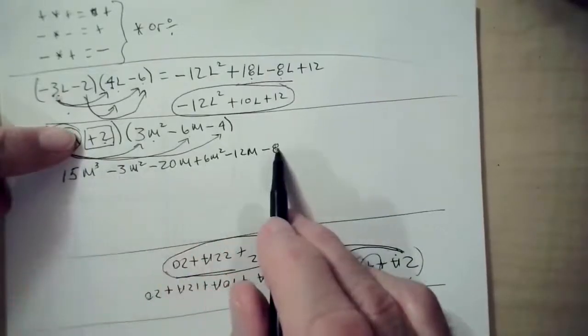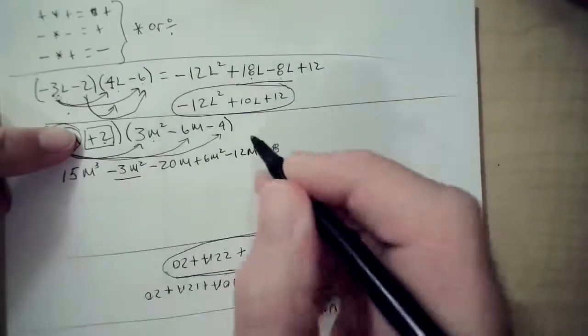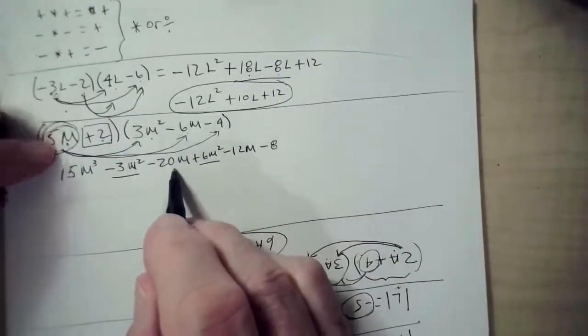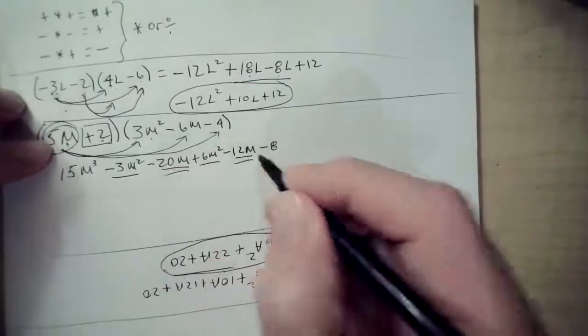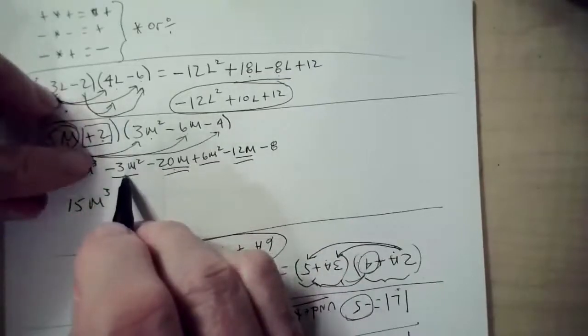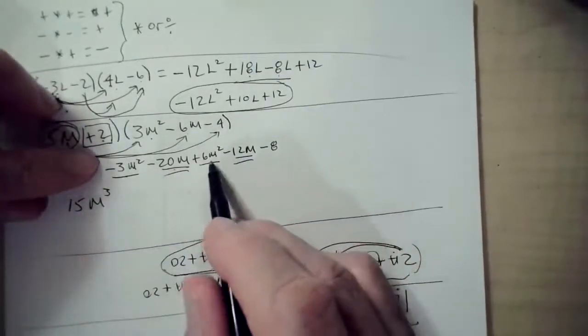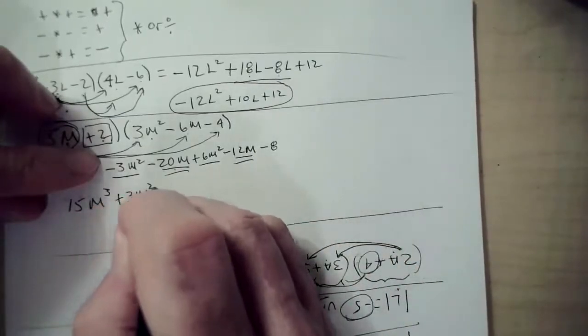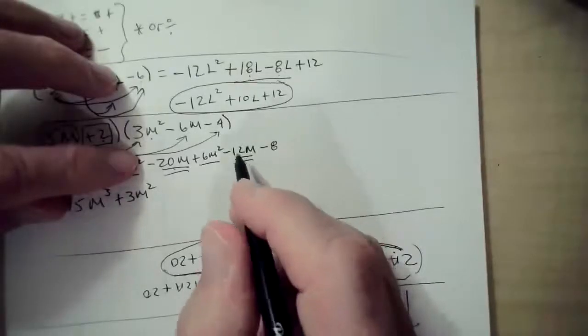Now look, I have to do this. Do we have any more M cubes? No. Do we have any squares? Yes, here and here. I have to underline it. How about any more M's? Yes, here and here. So we have 15M cubed, negative 30M squared and 6M squared, which is negative 24M squared. Now we have negative 20M and negative 12M.